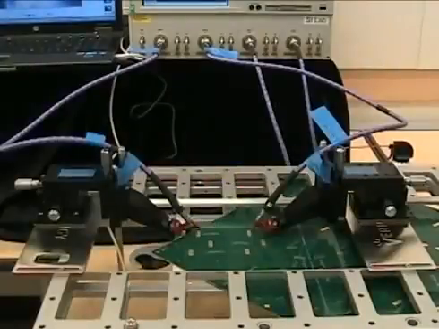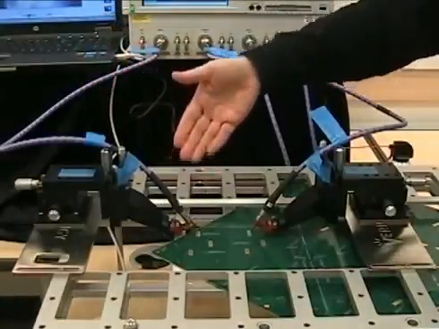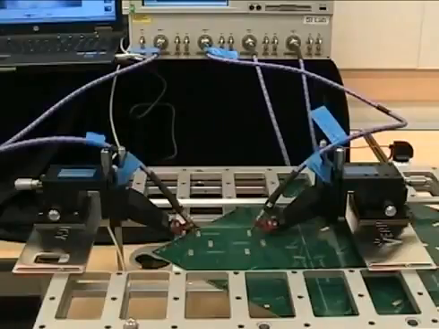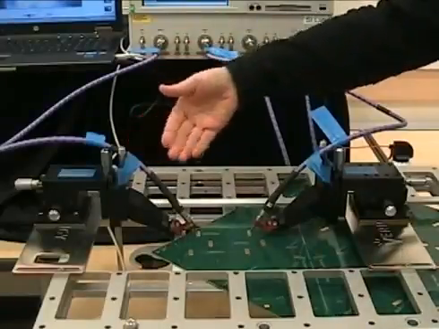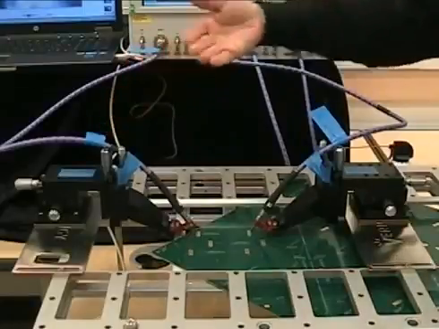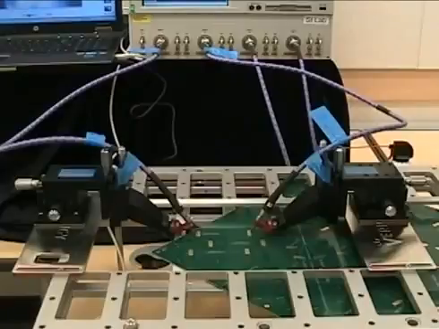Before starting our network analyzer calibrations and measurements, it is important to make sure that the network analyzer cables can easily reach the device under test and the measurements we will be making. You can see here that we've added tape to make sure that the cables stay in place and there will be minimal movement during our measurements. We have also labeled port 1 and port 2 to make sure that it is clear when we are taking measurements which port we are on.